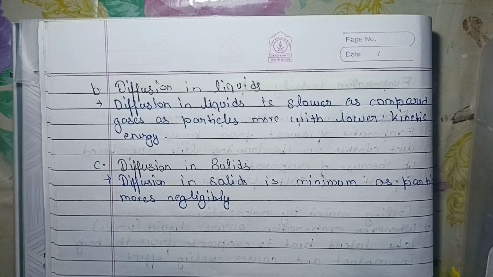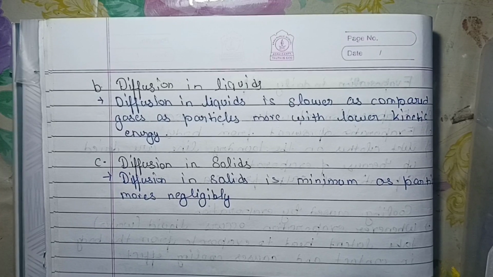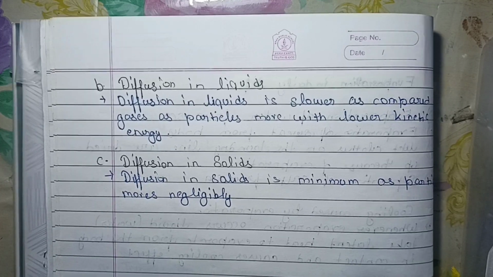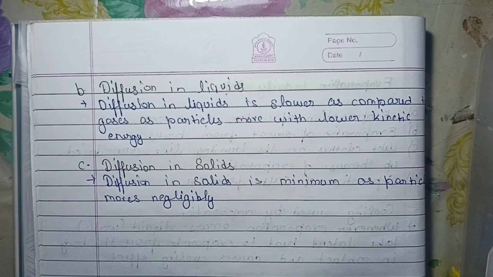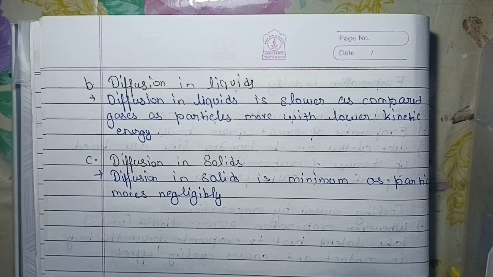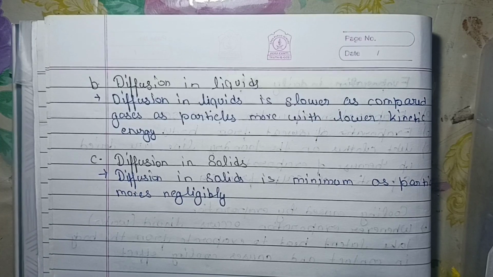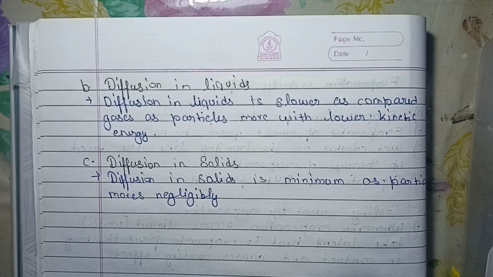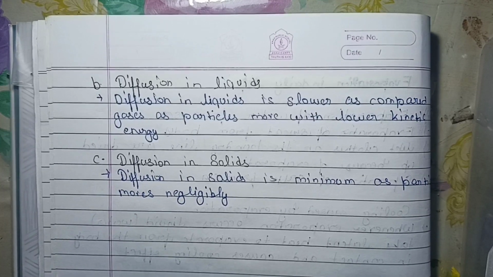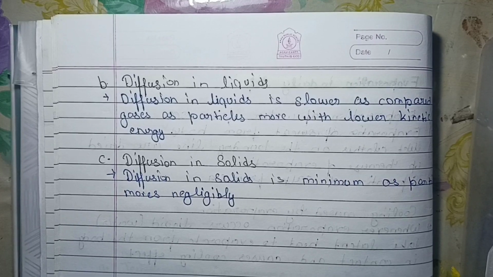Our third is diffusion in solids. Diffusion in solids is minimum as particles move negligibly. It means there are so many particles and there is minimum kinetic energy in solids. So that was chapter 1 of science.